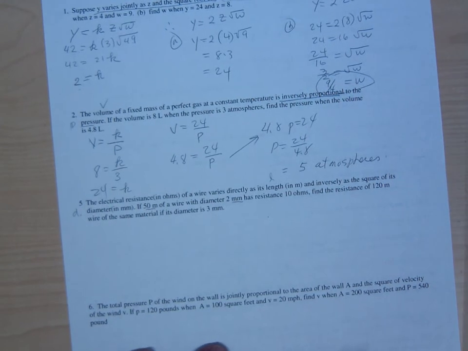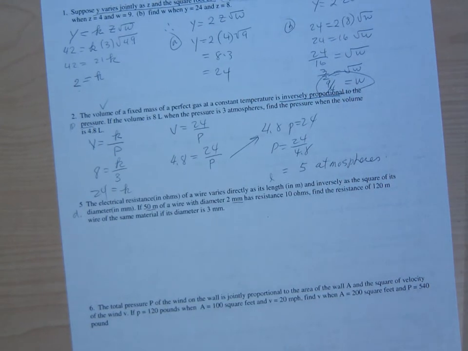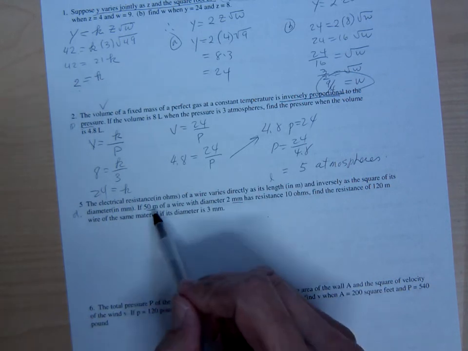So we will keep the units the way they are because that's how they measure it. Your diameter is always in millimeters, and this 50 length right here is always in meters. Right? So let's write the variation down first.